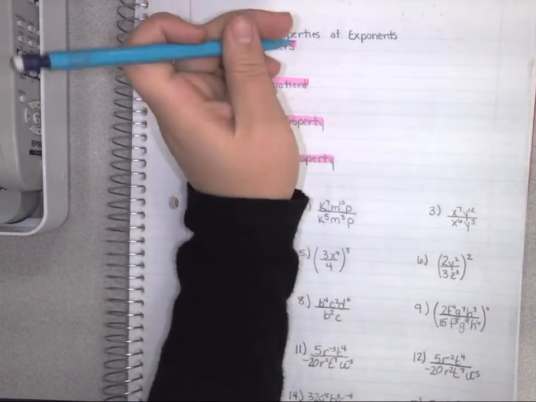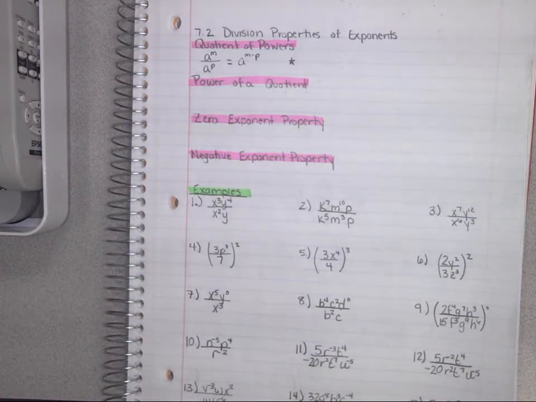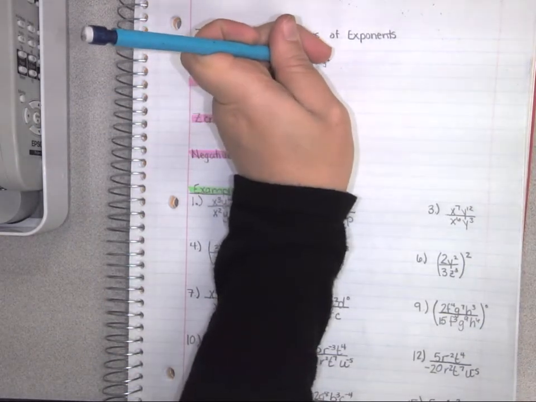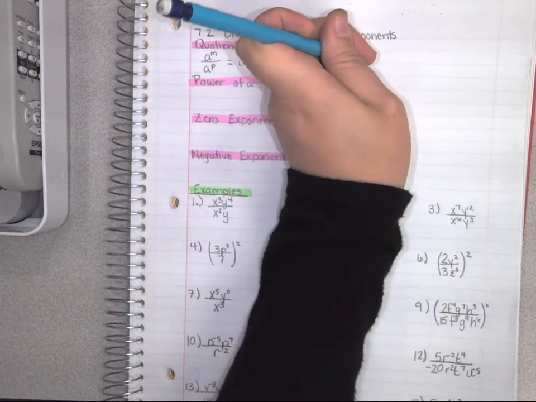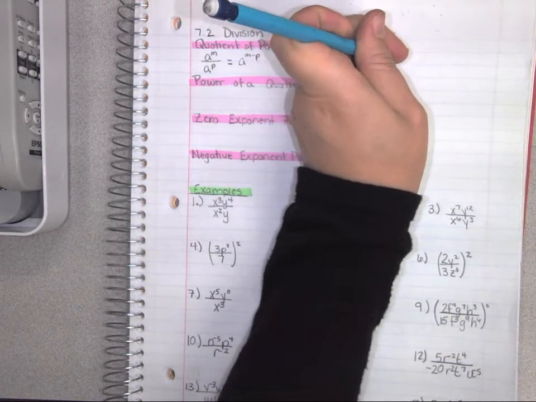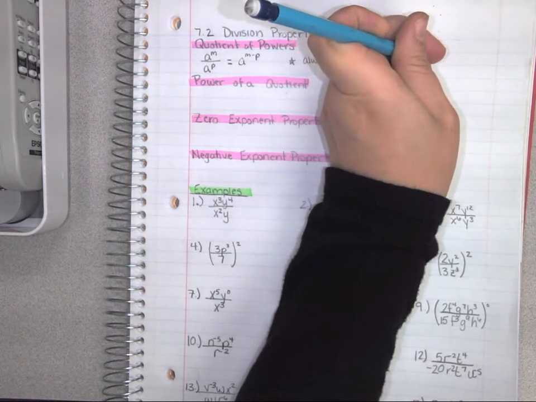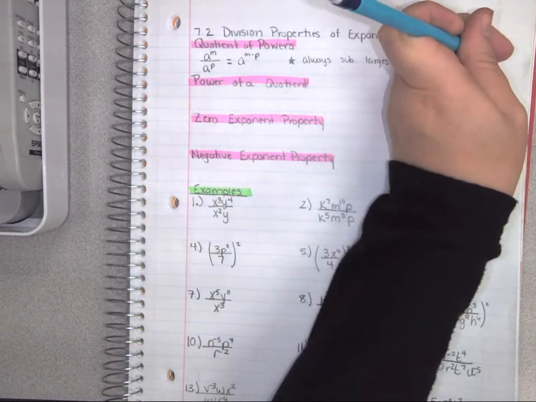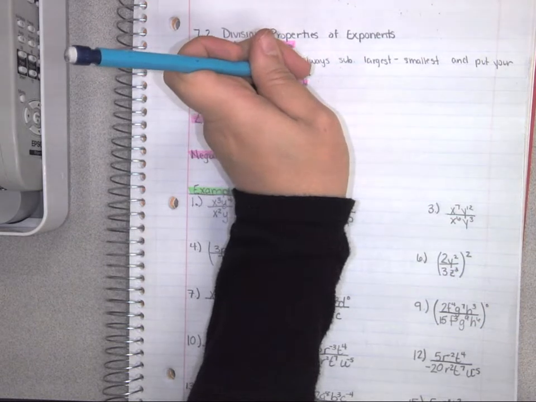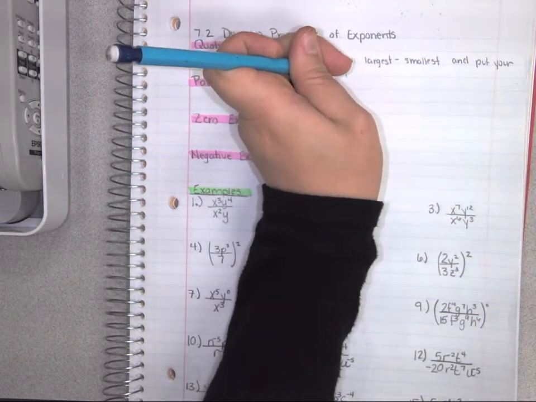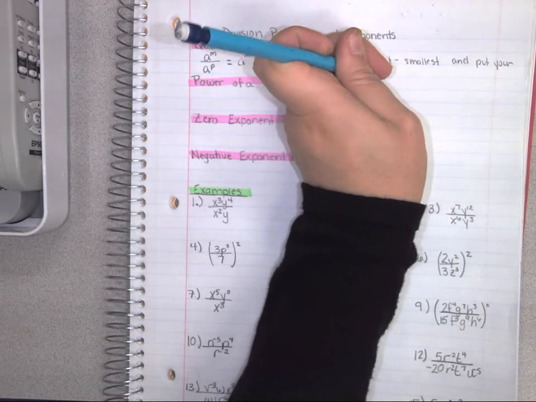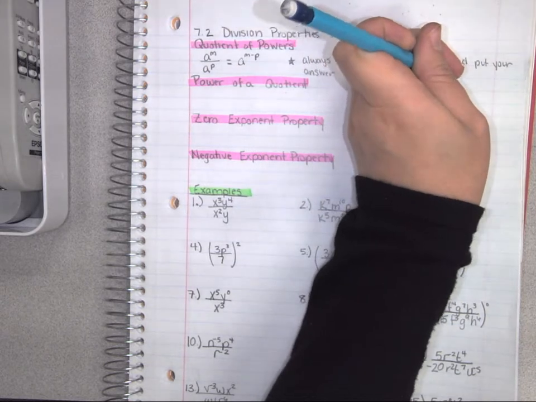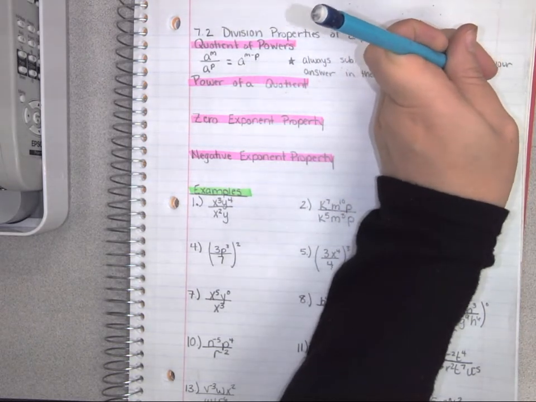We're going to put a little asterisk. I'll put a little star because I can't draw the asterisk really well. A little important thing to go with this. Always subtract the largest minus the smallest. That should be common sense. And put your answer in the location that the largest started. And I'll show you right now what that means.